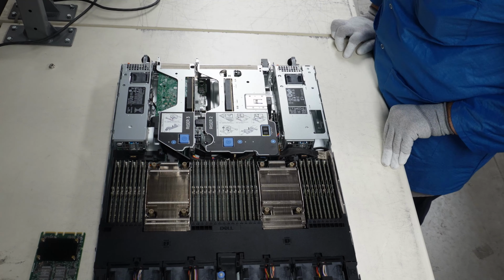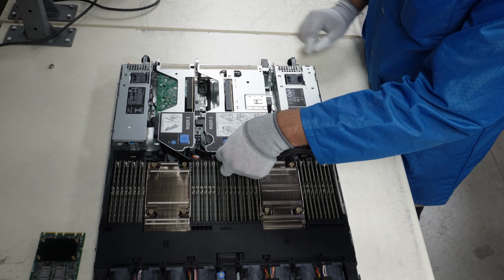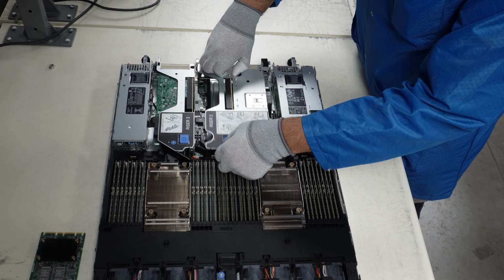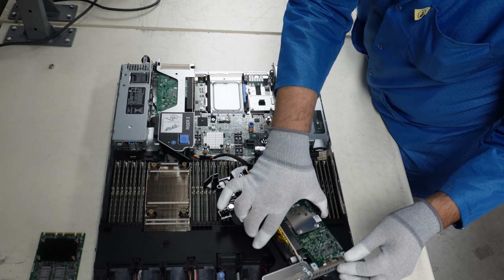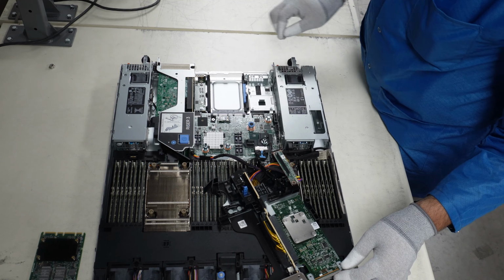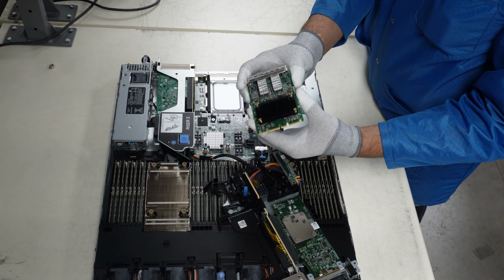So now we're going to go ahead and install our OCP 3.0 NIC. On riser 2, you will use your index and thumb to hold the holes and then press the blue button, and then you can lift this riser and flip it back, paying attention to the cables and being as gentle as possible. And so now you will see the OCP slot that was underneath the riser.